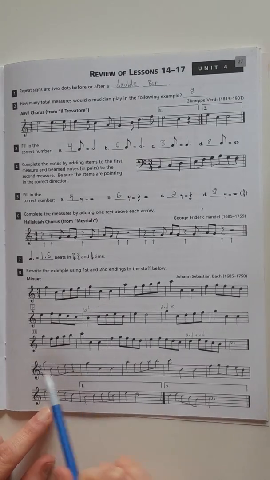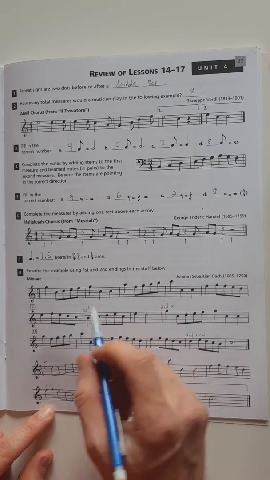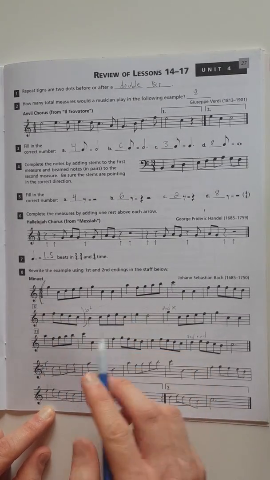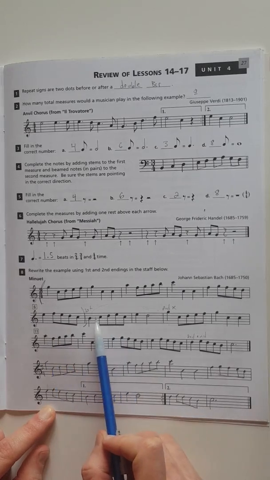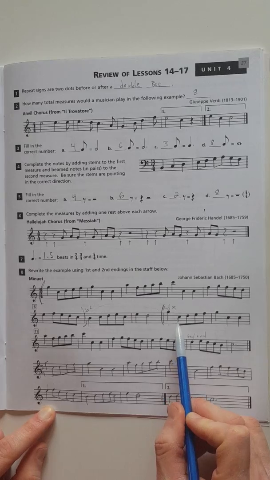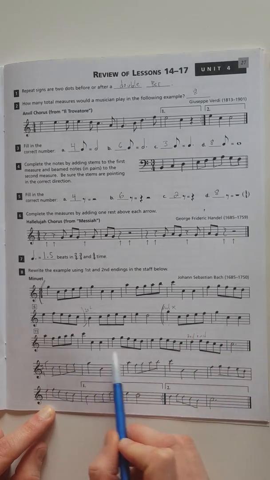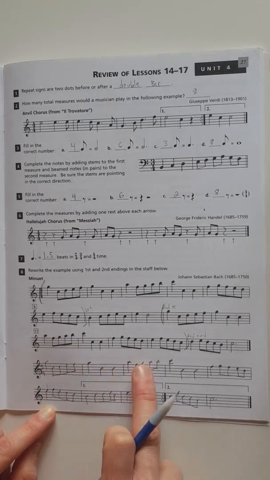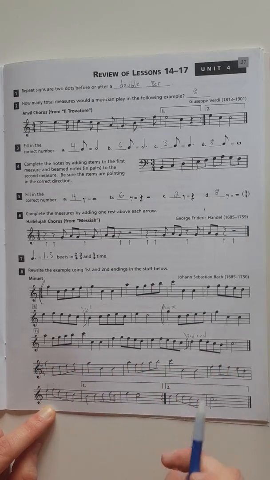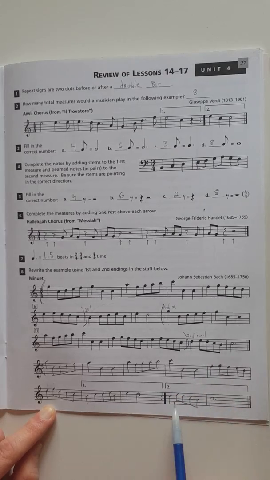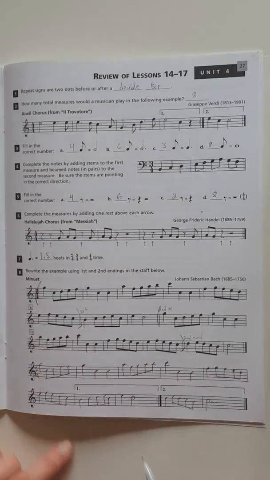So after the first ending, it just repeats back up. And this is the whole repeated part right here. So that happens twice, and then you've got the first ending. And now here is the second time, 1, 2, 3, 4, 5, 6. It's those 6 measures again right here. But then these last 2 measures are a little bit different, right? So that's where your second ending comes in.